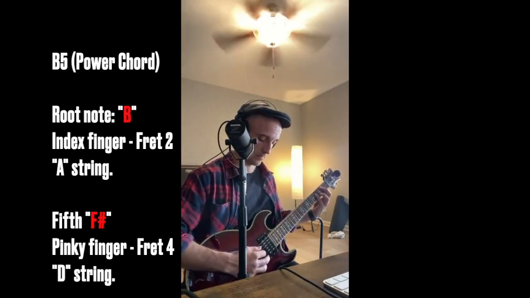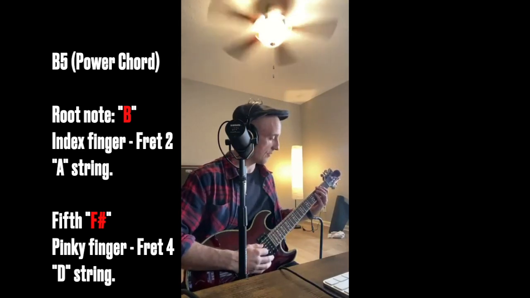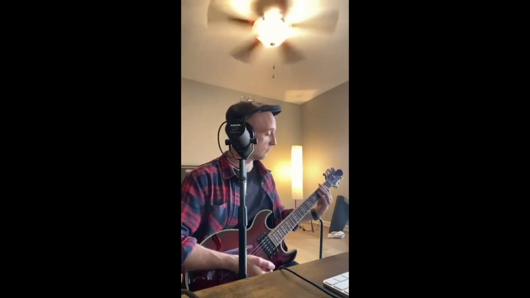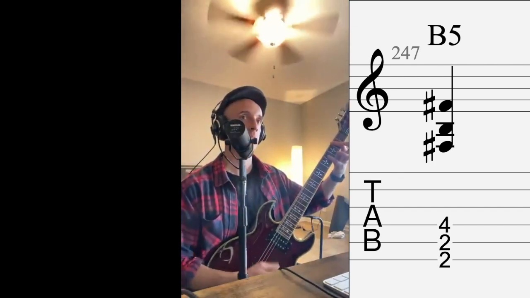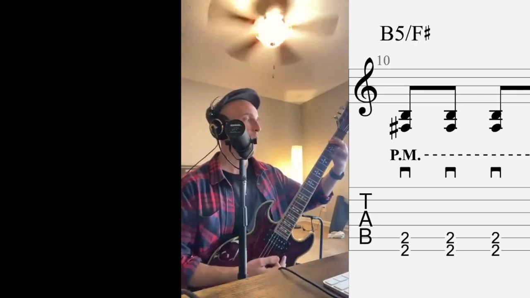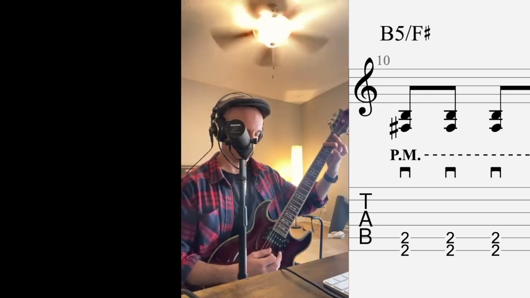But this is another little cheater. I think I picked this up from reading some interview from Dave Mustaine, and he was talking about how to make a standard tuning guitar sound like a 7th string. Really simple. You just take, let's say, a B5 right off the A string, right? 2nd fret on the A, 4th fret on the D, but then you put the 5th in the bass, so that'll also be 2nd fret on the E string. So you could either do it like this, or you could just do a 1-finger version of it where it's just 2 strings.